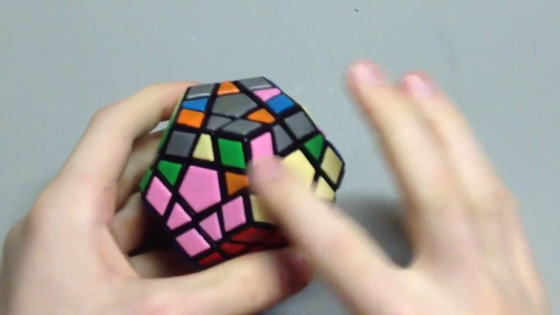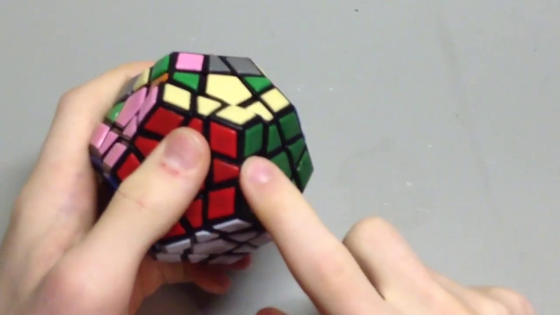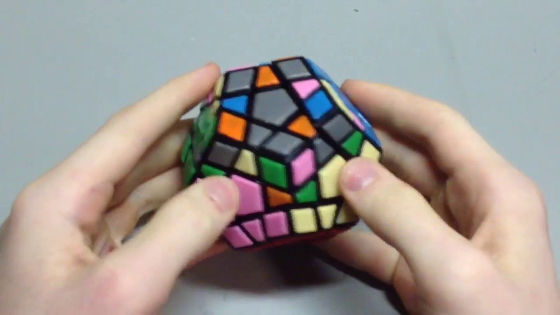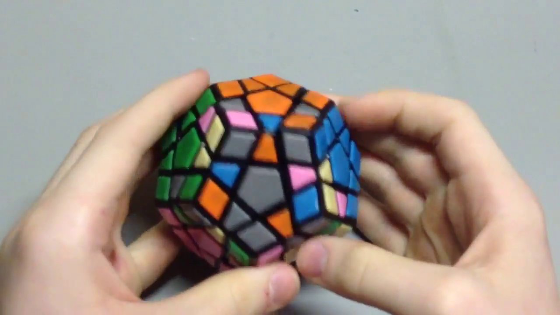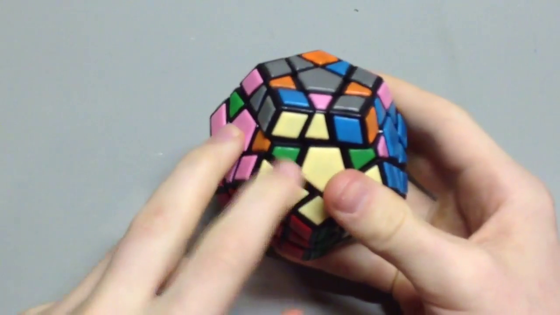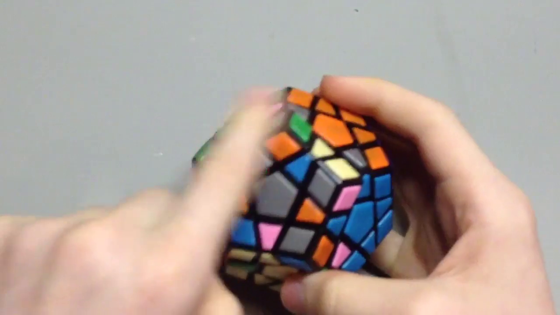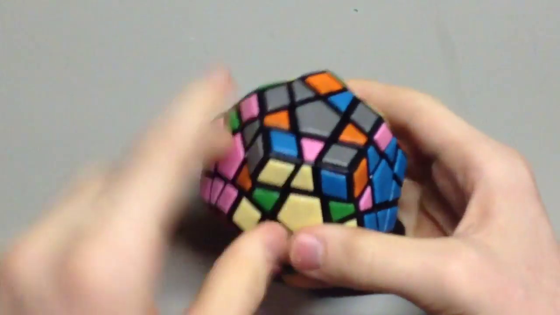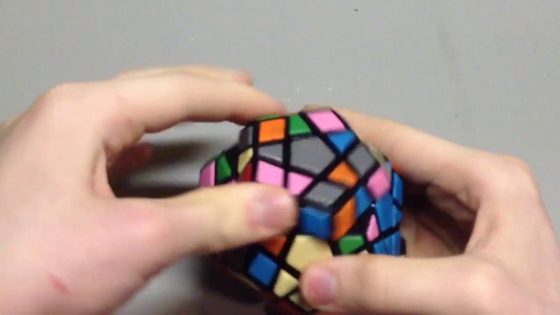Now we need to put the edges in, just like we did right here. So this is the pink and light yellow, which is right here. So match it up. And you should look for ones that are in the top layer so that you don't have to take them out of right here. So right here, so just insert it.